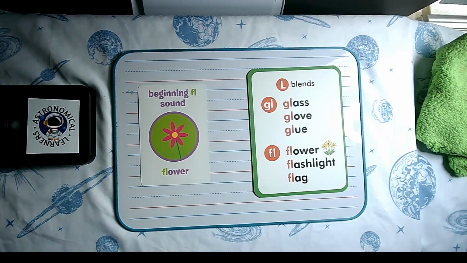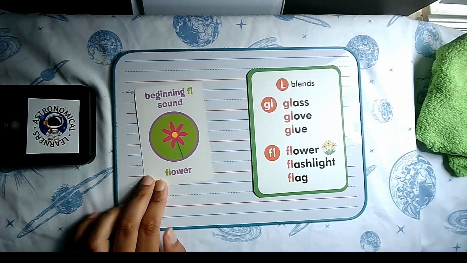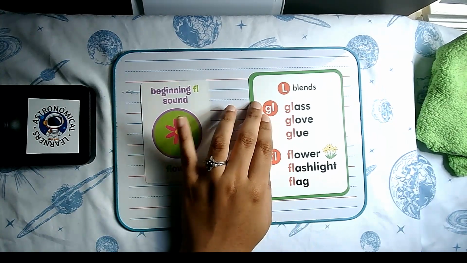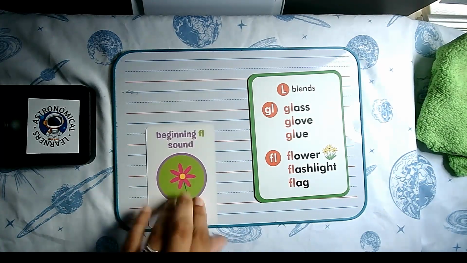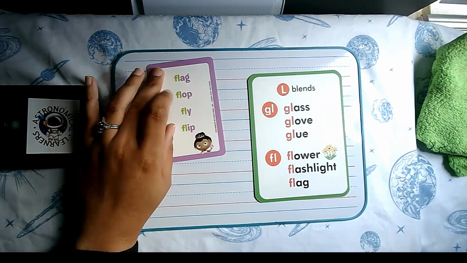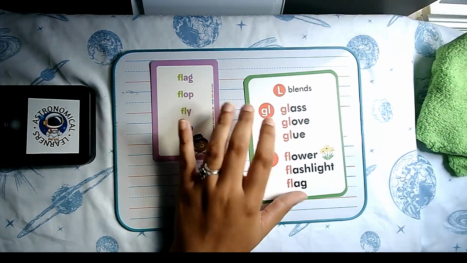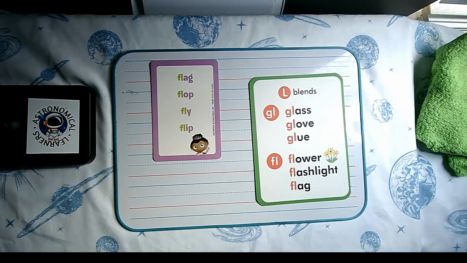All right, so next I wanted to point out the beginning FL sound, fl, just like in the word flower, flashlight, flag. We also have the GL, like glass, glove, glue. When it comes to this FL, some easier words are like flag, flop, fly, flip. For GL, they usually are a little bit longer, so these are some really good examples.